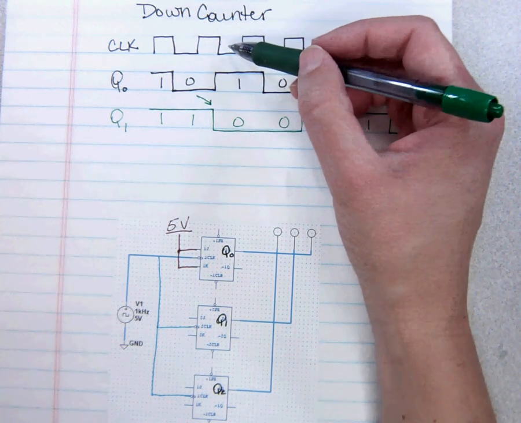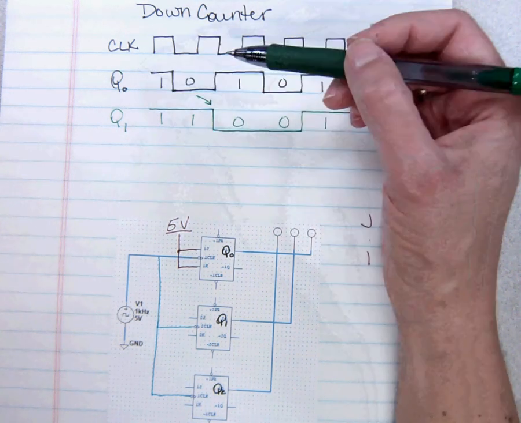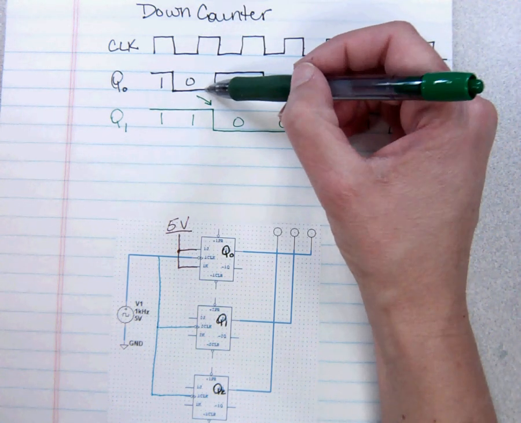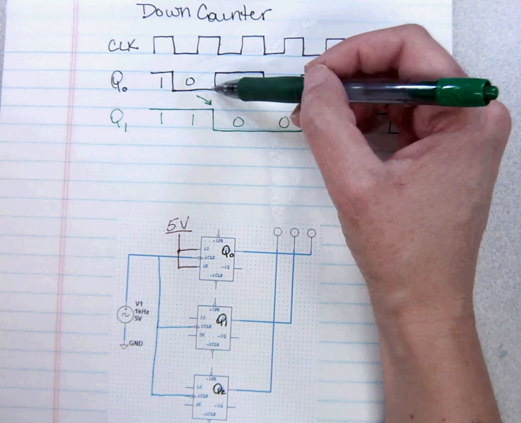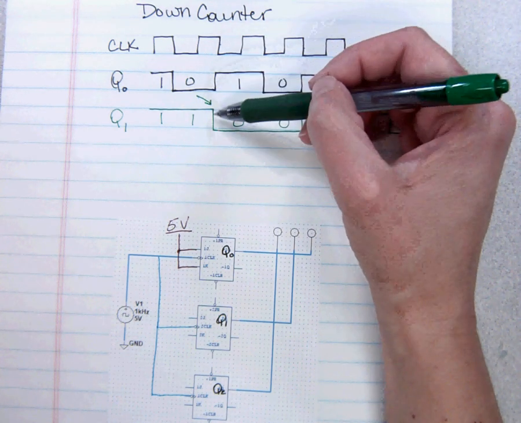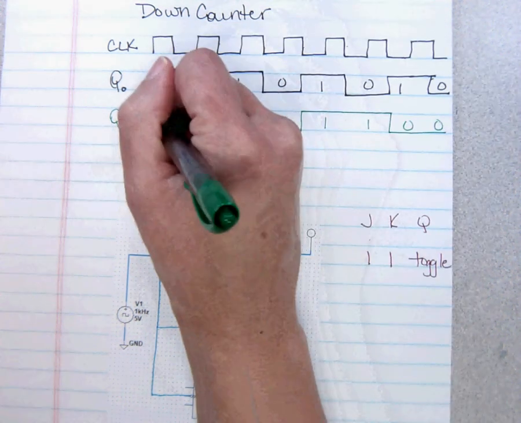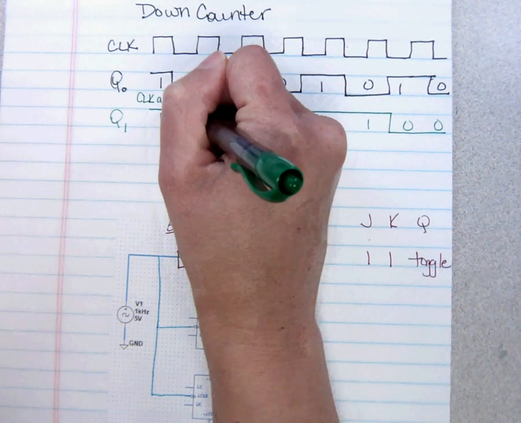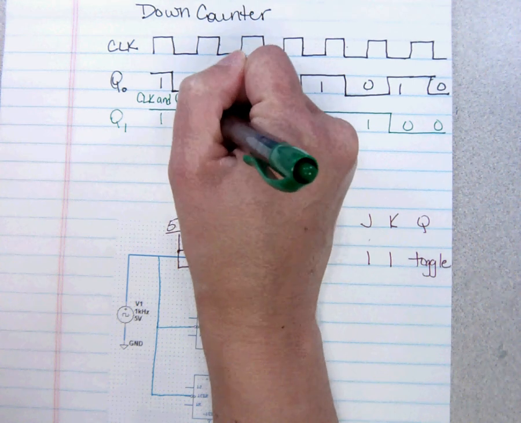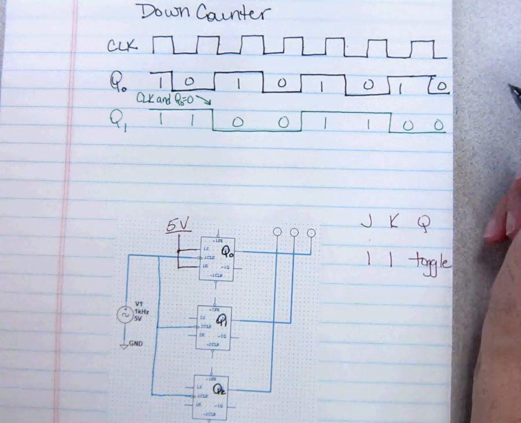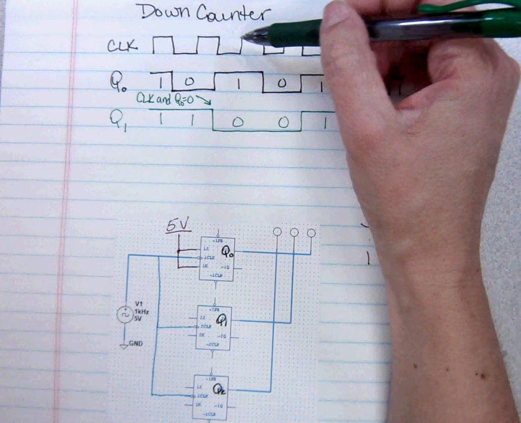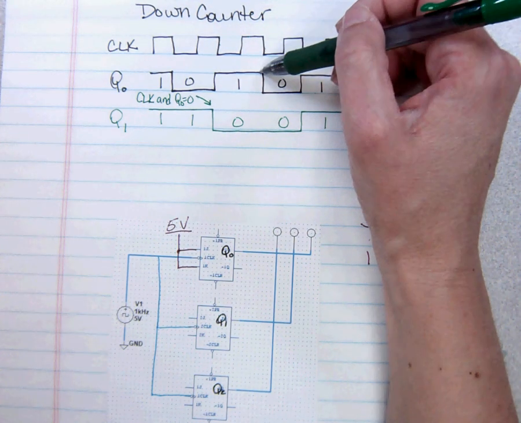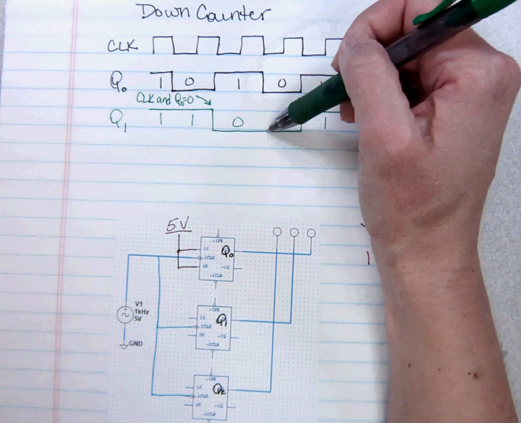Well, before we were looking at Q0, and Q0 was a 1. Here, I want that toggle to happen when Q0 is 0. So Q0 is at 0, then I get my falling edge. That's when I want this to change. So the clock signal and when Q0 is equal to 0. That's when I want it to toggle. So here, when I have a falling edge right here, but my Q0 is at 1, I'll get no change here.